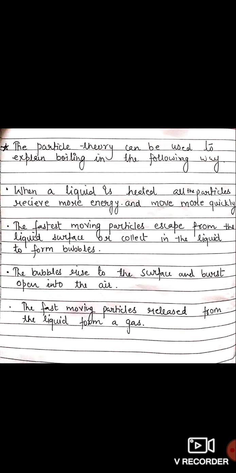Now let's discuss the particle theory to explain the process of boiling. The particle theory can be used to explain boiling in the following way. When a liquid is heated, all the particles receive more energy and move more quickly. As we know, when a liquid receives more energy, all the particles of the liquid move more quickly, and the fastest moving particles escape from the liquid surface or collect in the liquid to form bubbles.